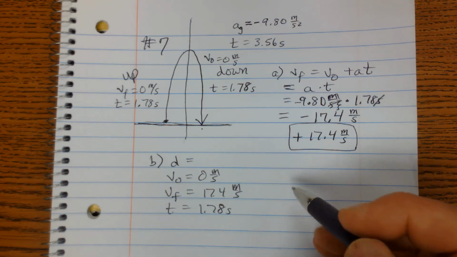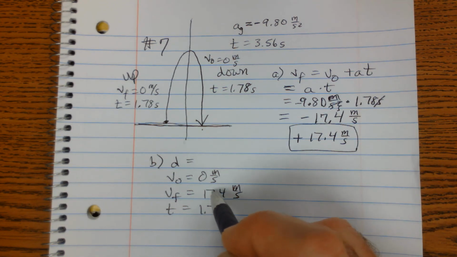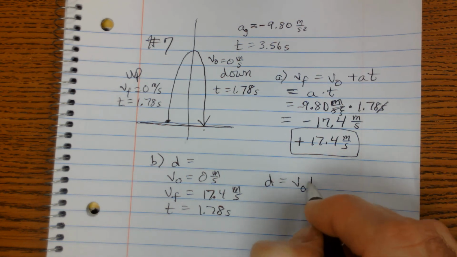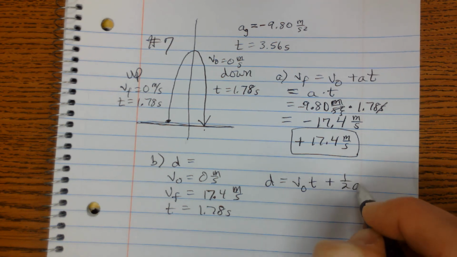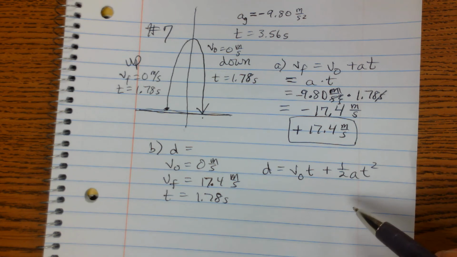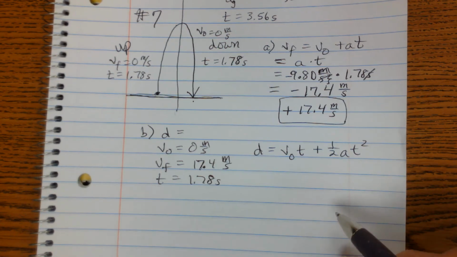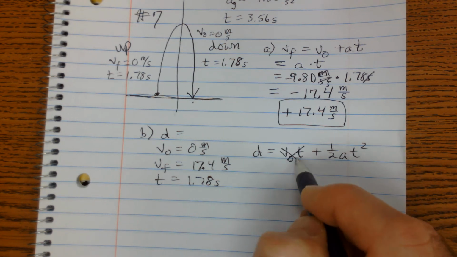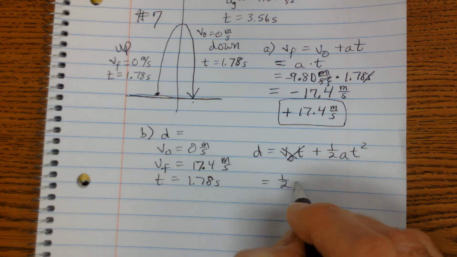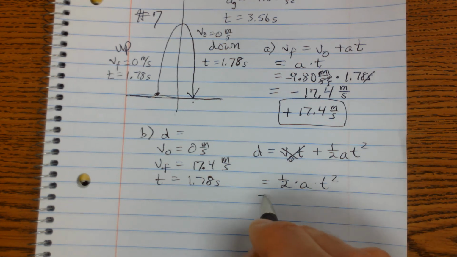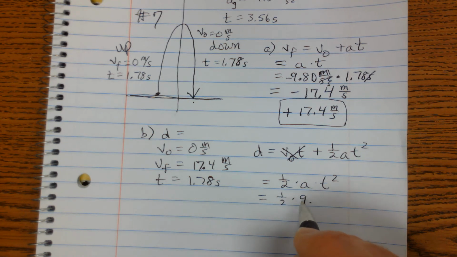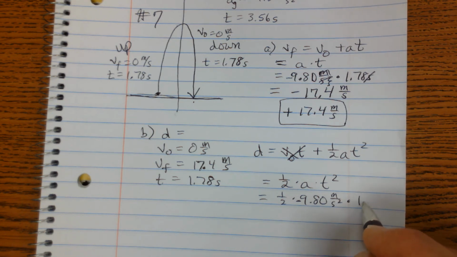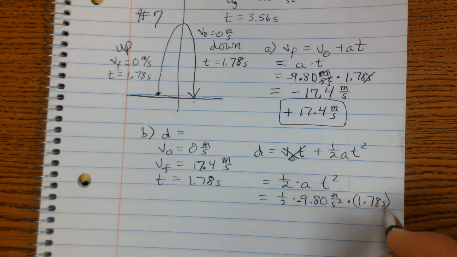So let's just see if we have a formula that we can use that doesn't necessarily involve our calculated final velocity. So I know that the distance is equal to the initial velocity times the time plus 1/2 times a times t squared. That's going to work out pretty good. We don't even need that final velocity. And because our initial velocity is 0, 0 times that is going to take that term away. So we're really just going to have equal to 1/2 times a times t squared. That's going to be 1/2 times negative 9.80 meters per second squared times 1.78 seconds quantity squared.